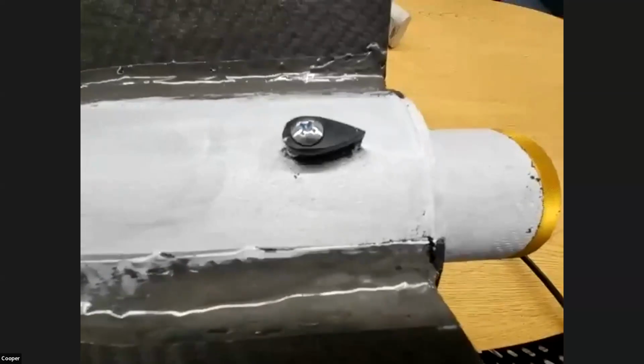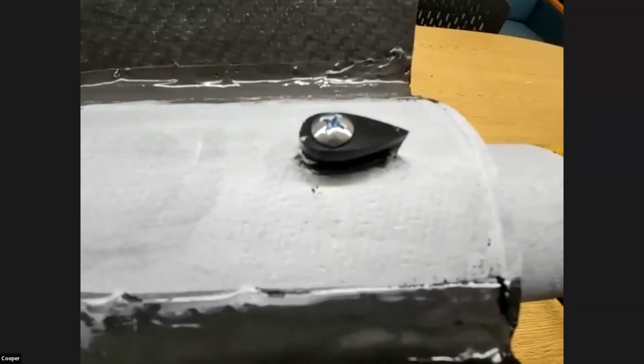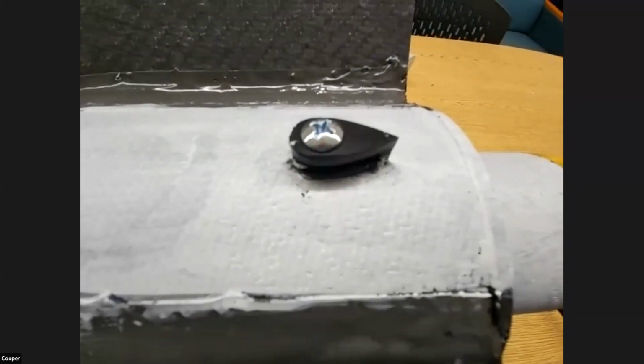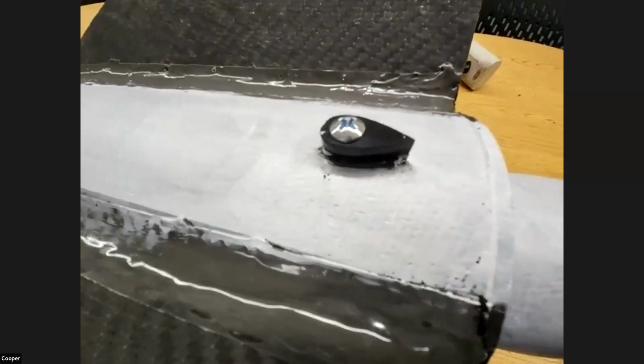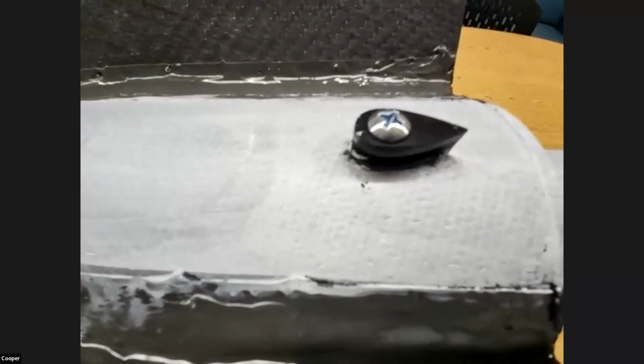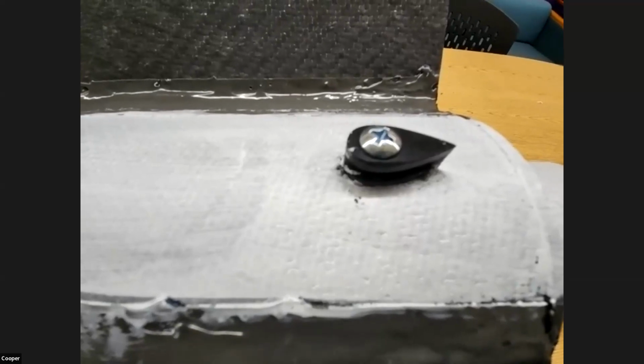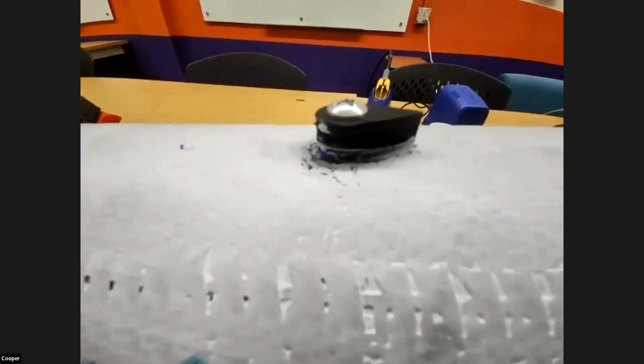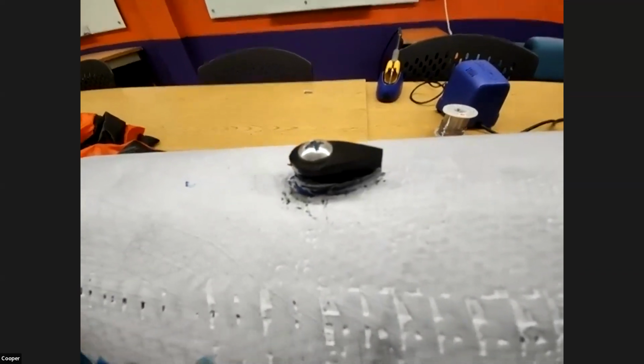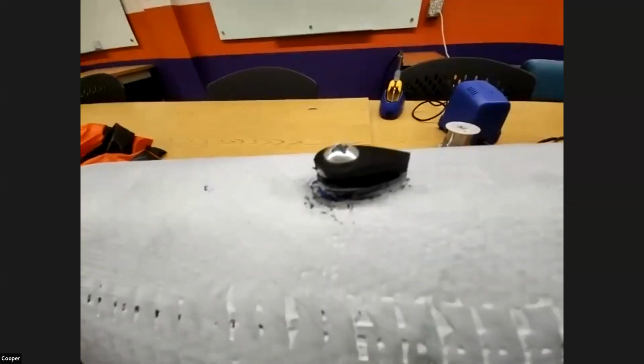I can't remember the exact dimension, but it's the lower one. Right above that bottom bulkhead, there's a threaded insert epoxied in beneath that, and that one just simply screws on, and then the upper one is just that with a nut on the other side.